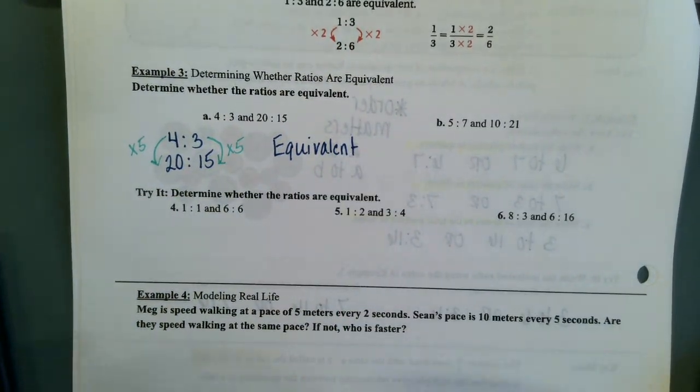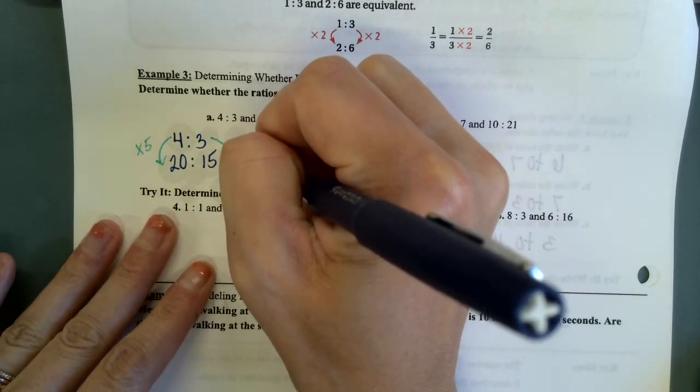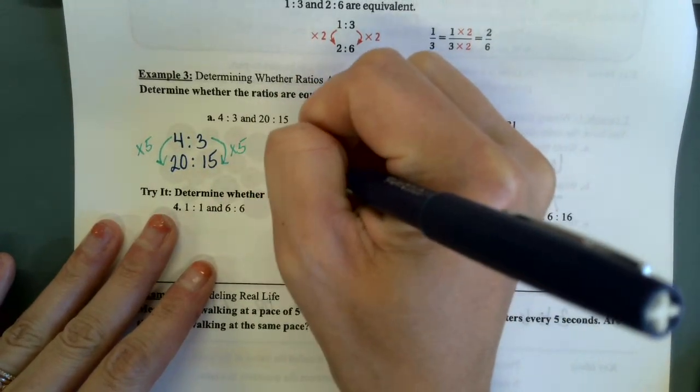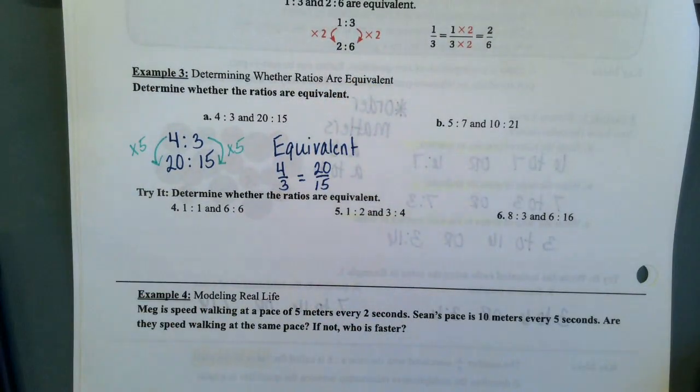Similarly, we could show that as a fraction. If you prefer to see it as a fraction, 4/3 equals 20/15.